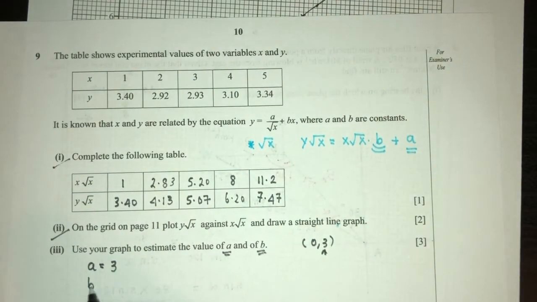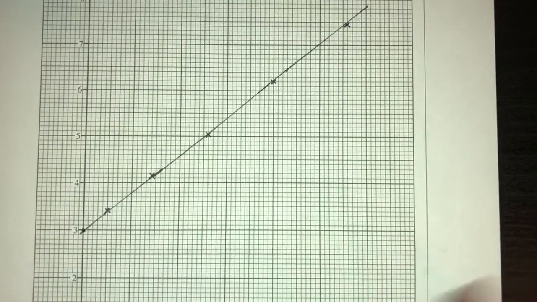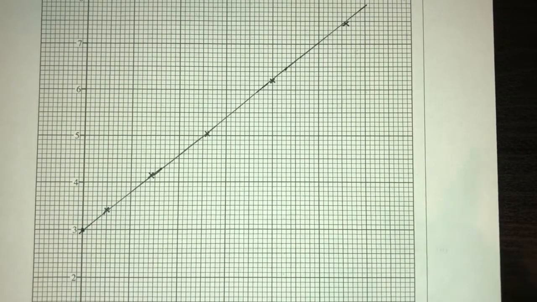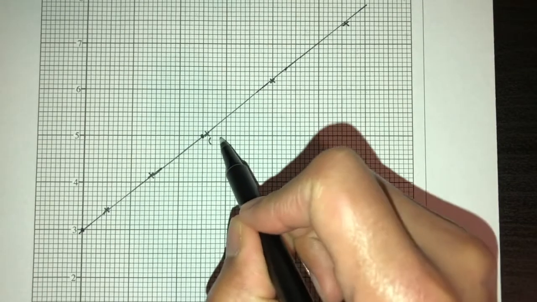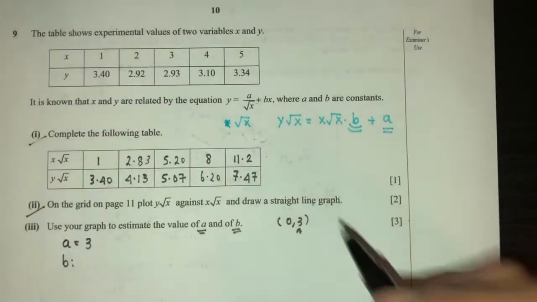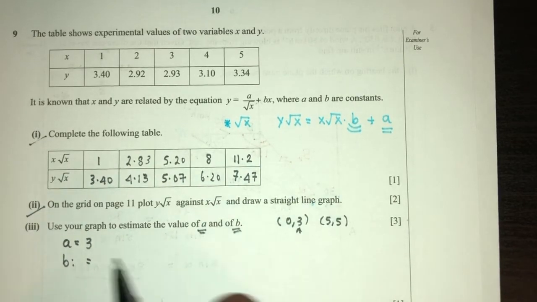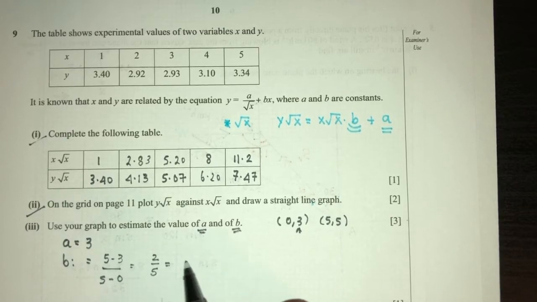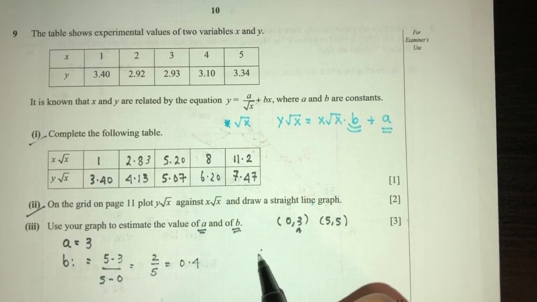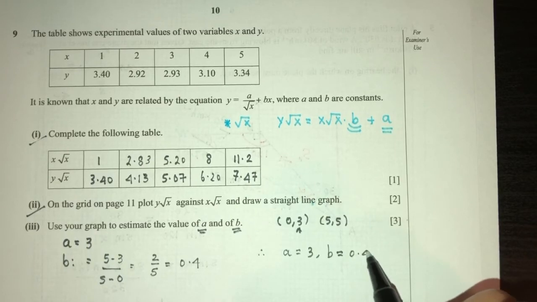And for b, b is your gradient. So let's use 2 points to find the gradient. So we can use this point, and then let's use this point, which is 5 and 5. Now b will be y2 minus y1 over x2 minus x1. That will be 2 over 5 will be 0.4. So here you go. According to my graph, a will be 3 and b will be 0.4.